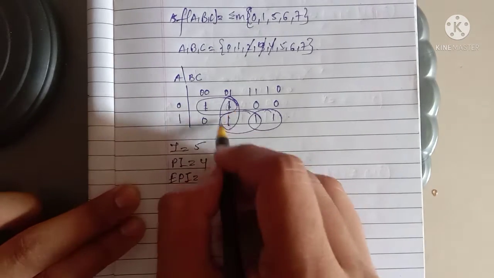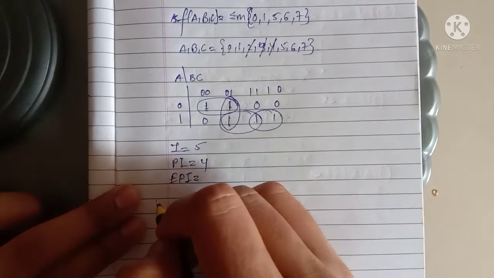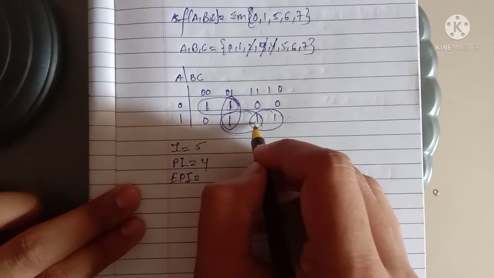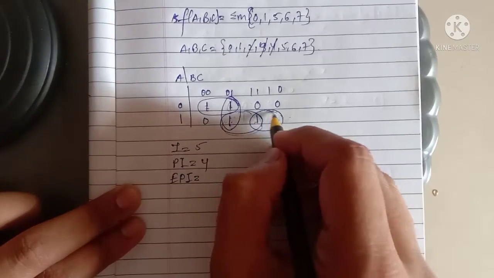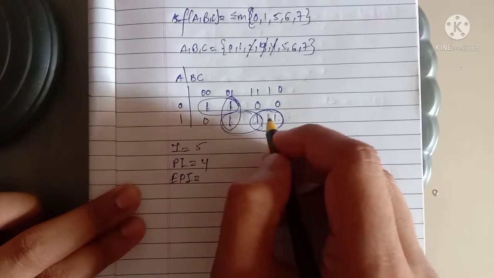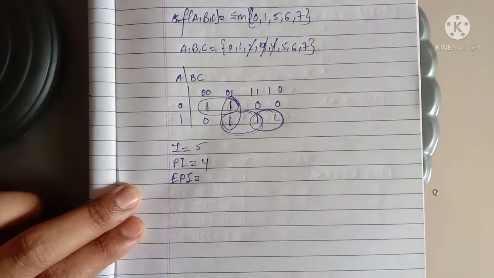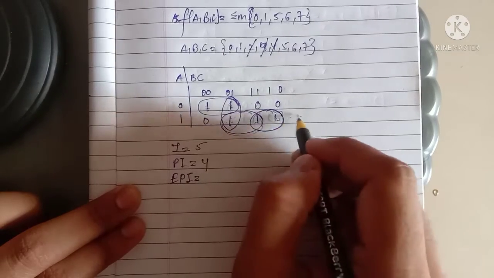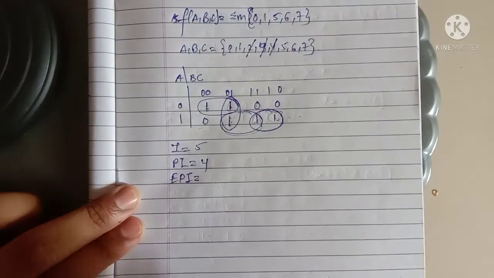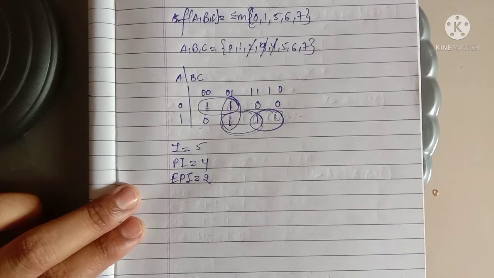If I break the other pair, then this one makes a pair with that, but this one can't make a pair with anybody, because there is no one on this side. So the essential prime implicants for this case are 2.